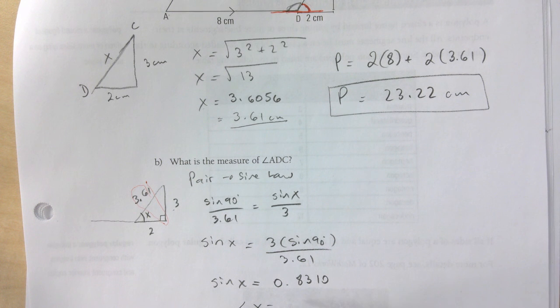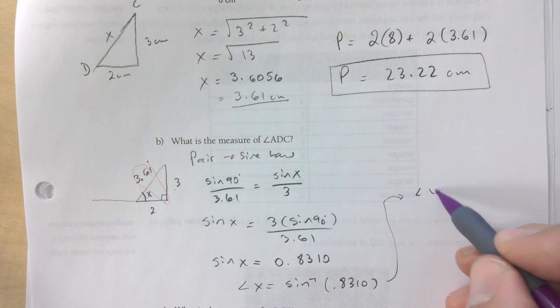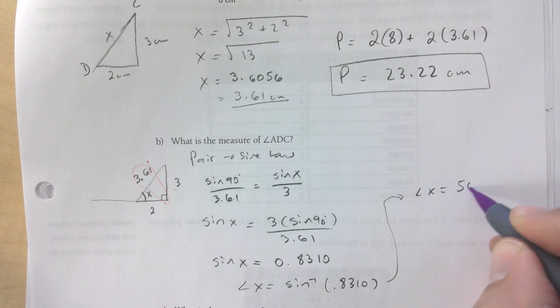Angle x will be sine inverse of 0.8310. Angle x would be 56.20.